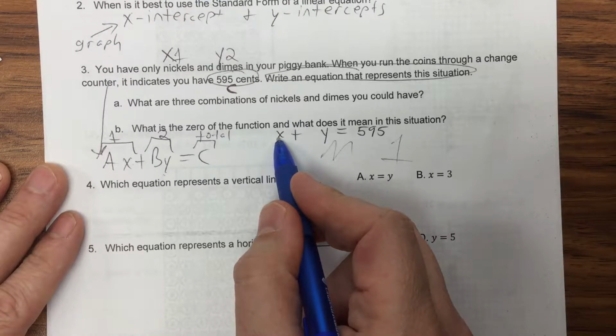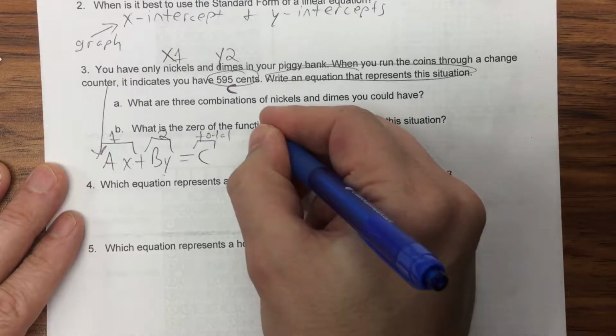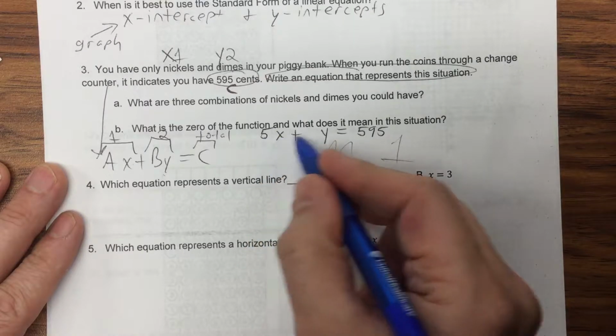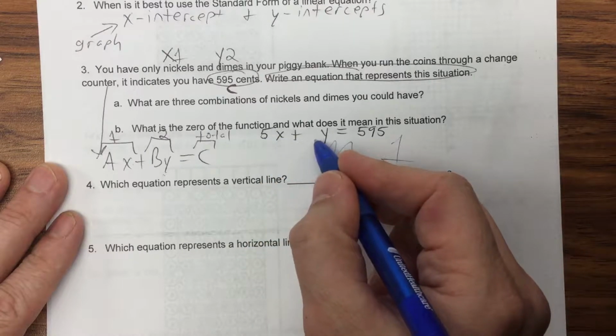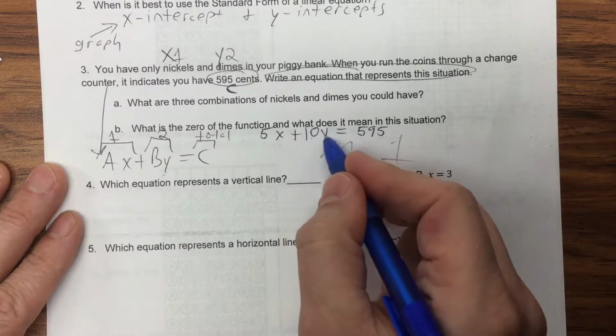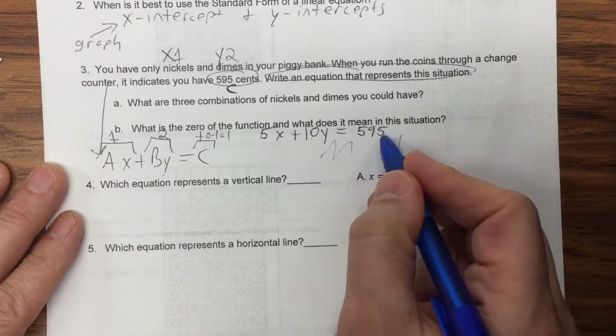Now, what number makes sense to go with my nickels? Well, how many cents are in a nickel? 5 cents in a nickel. So 5 cents in a nickel times all my nickels plus how many cents are in a dime? 10 cents in a dime. 10 cents times all my dimes equals 595 cents.